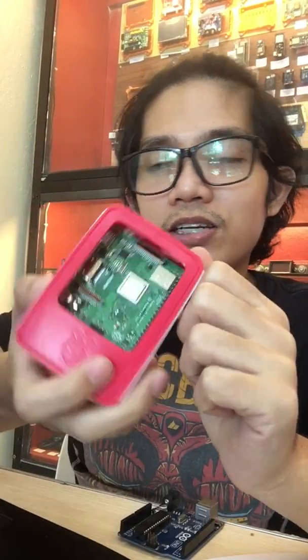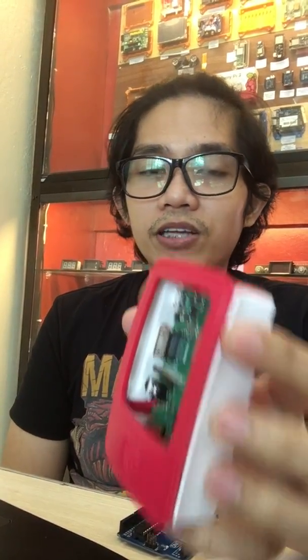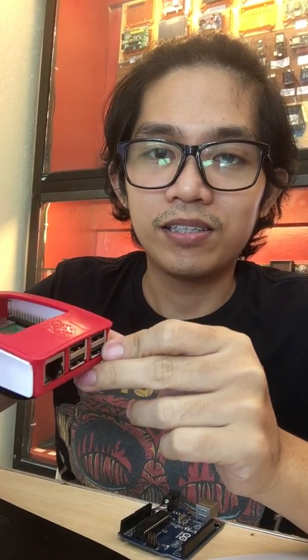And then ito naman si Raspberry Pi. Raspberry Pi is a credit card size single board computer that you can plug into your TV or monitor and use with a standard keyboard and mouse. So, computer na siya mismo. It has 4 USB ports and then LAN port isa.